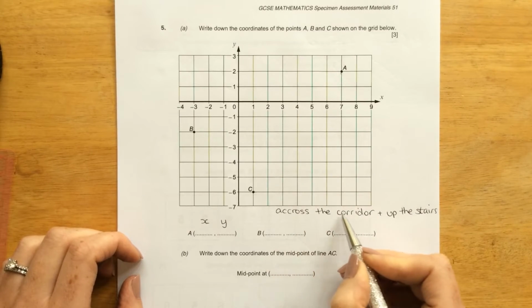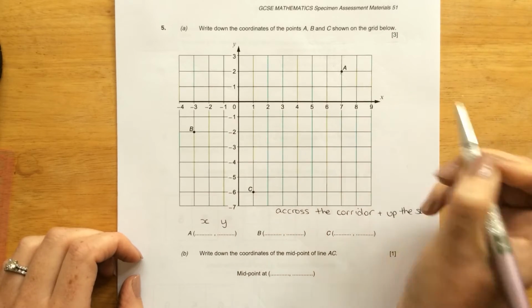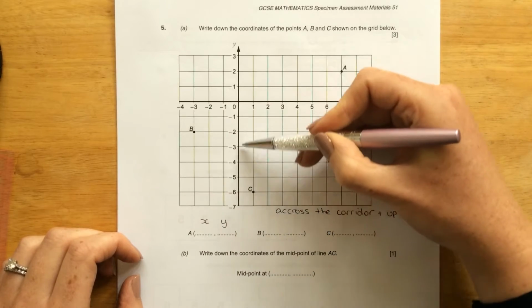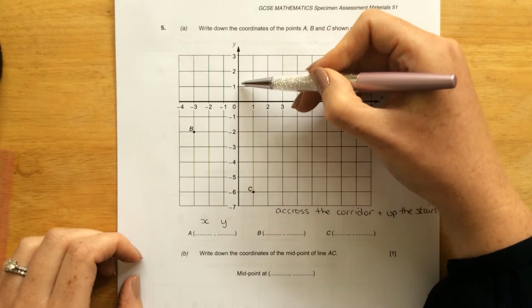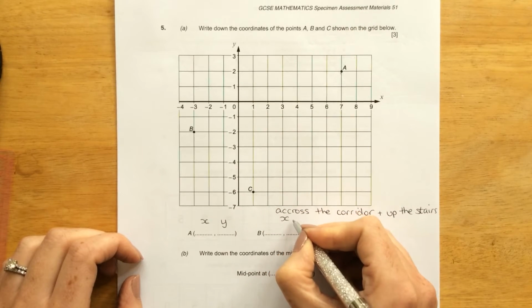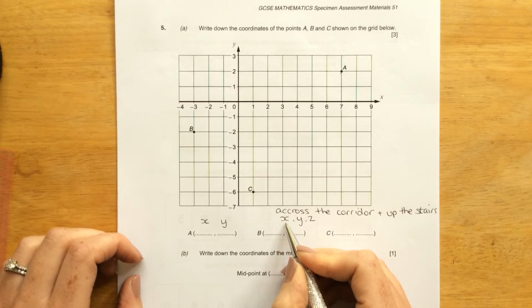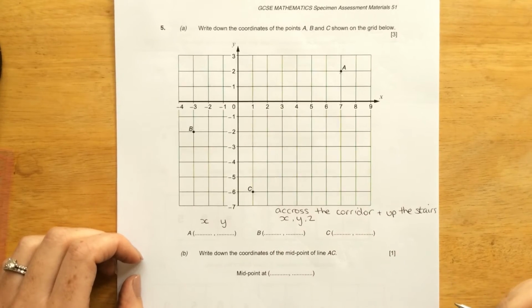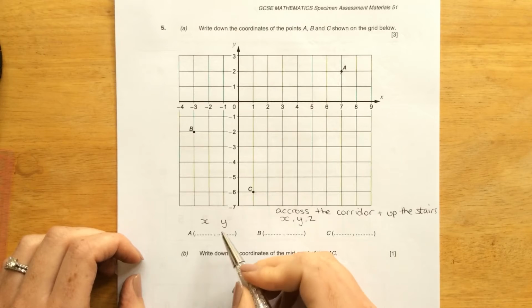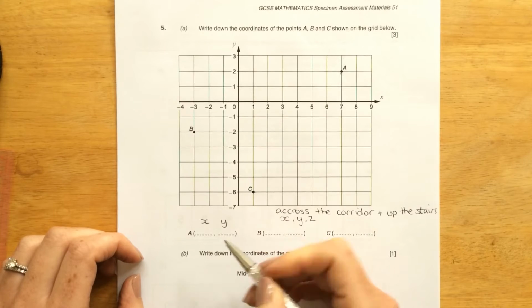So across the corridor, so the x-axis comes first because it is across, and then up or down the stairs, the y-axis. Or you could remember it x, y, z. Obviously x comes first because x comes first in the alphabet. So now we know which order to write them in. X comes first, then y. We're going to look at writing our coordinates.